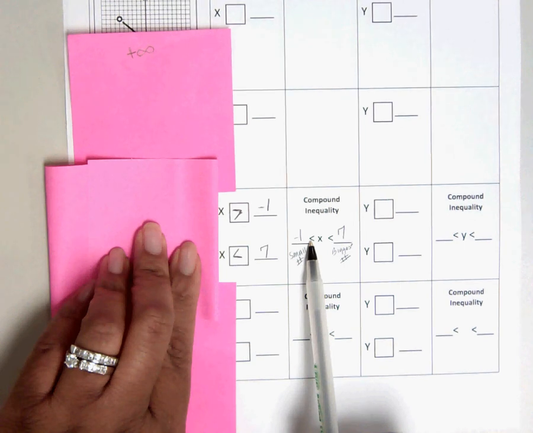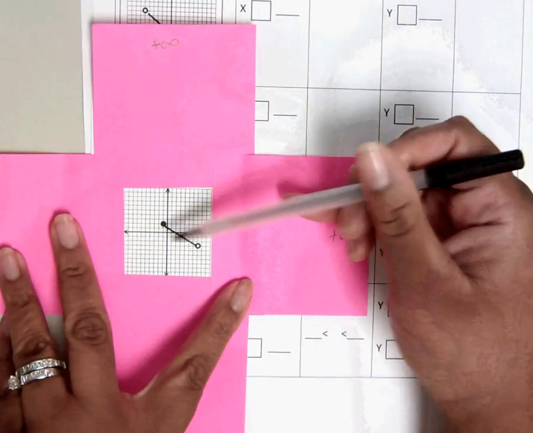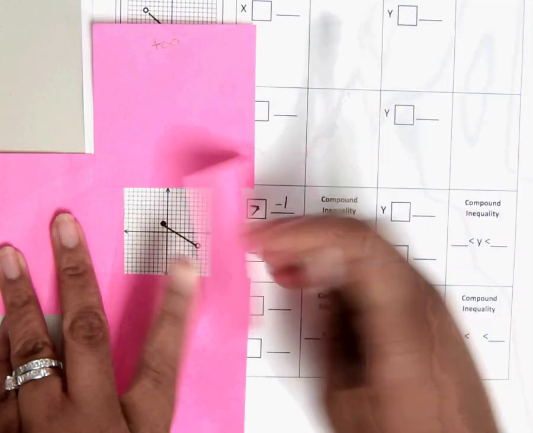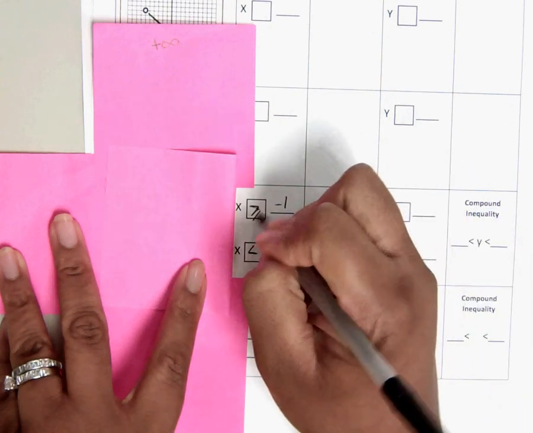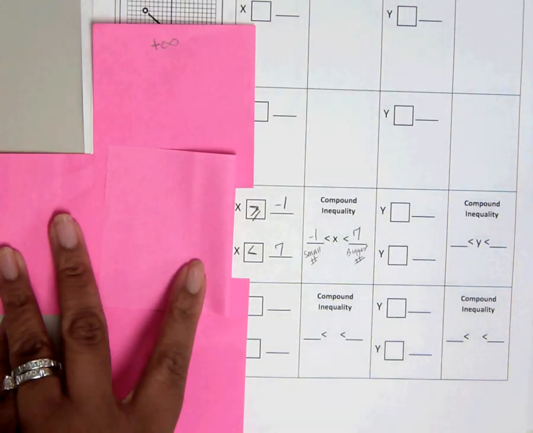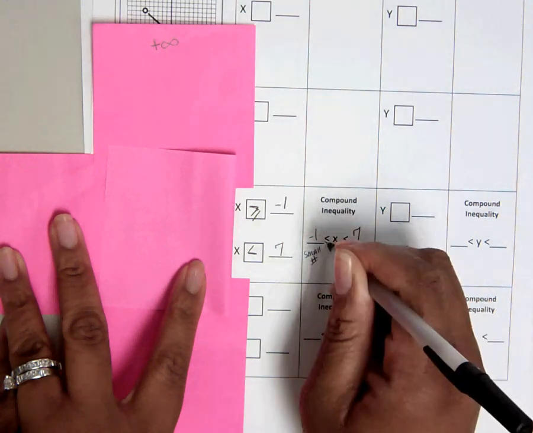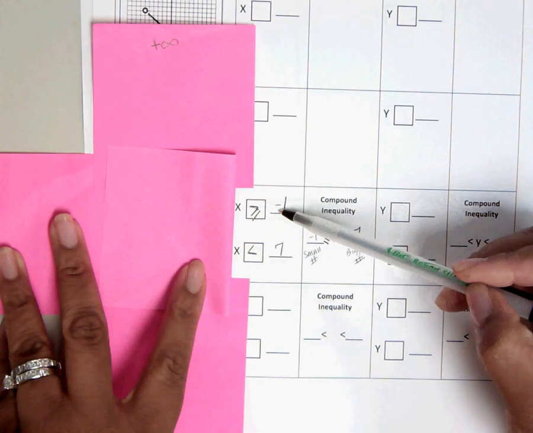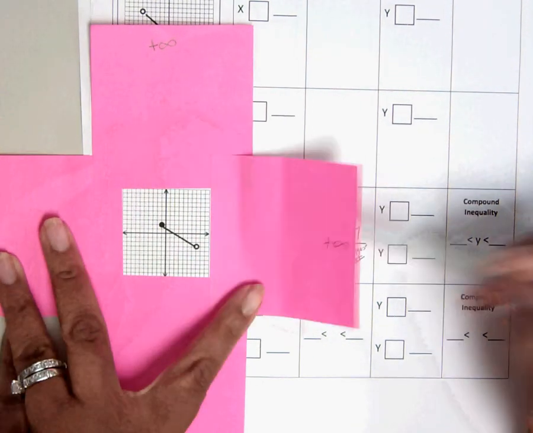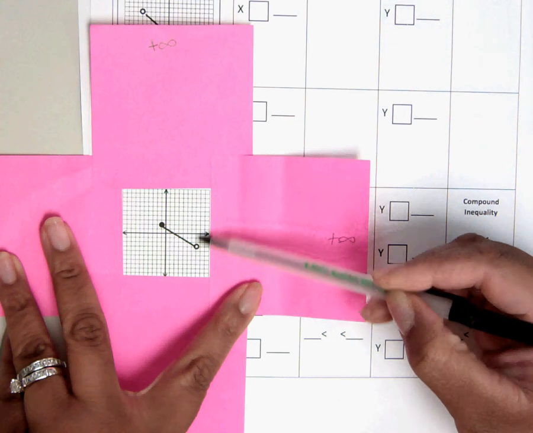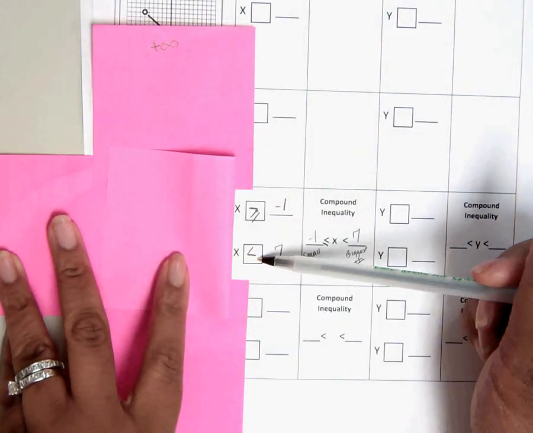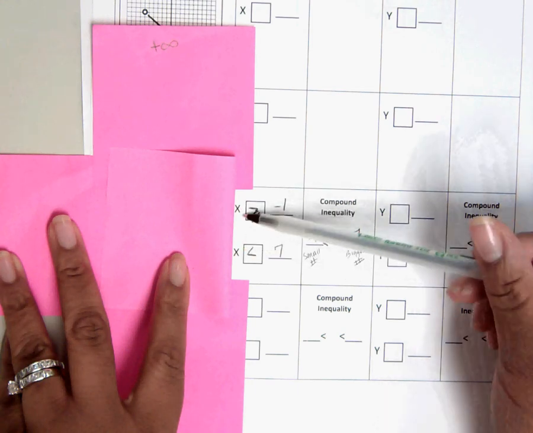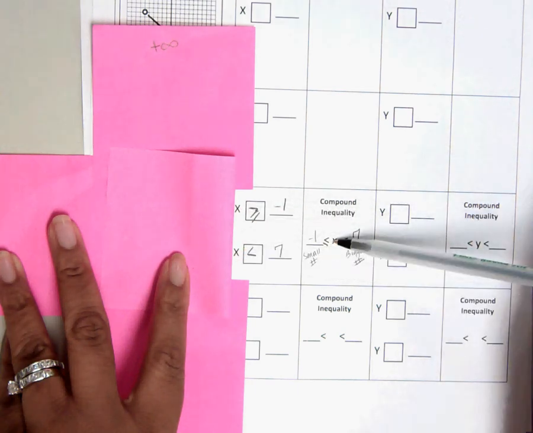Okay, now there's one more thing we need to talk about. This dot here at -1 is closed. So we need to put a line under it, meaning equal to. So here, where my -1 is, I need a line under it. That means equal to. So it is greater than or equal to -1. Okay. This one is open at 7, so I leave it alone. Remember, these are your x values, so we're talking about independent values. We're also talking about domain.